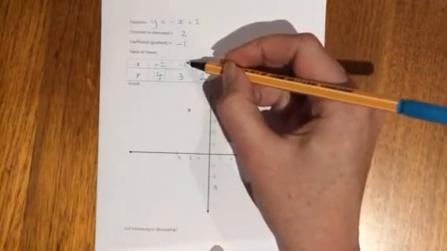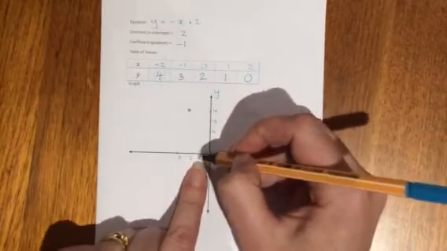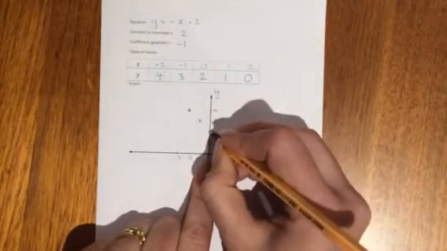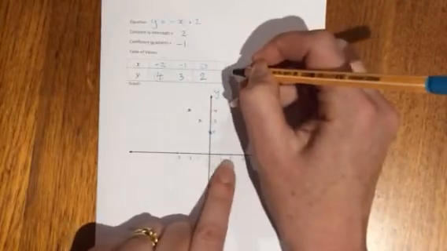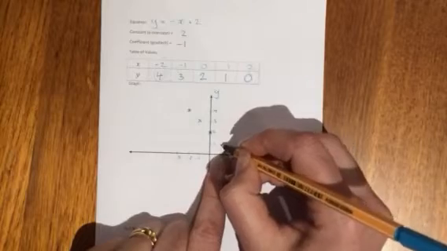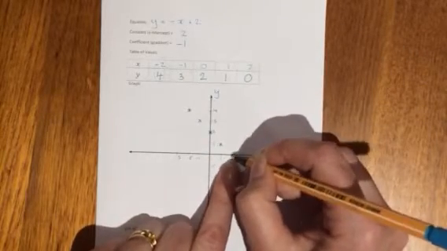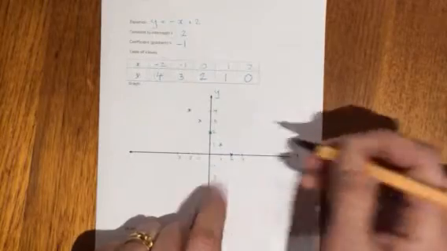This point here, I've gone back 1 and up 3. This one I've gone across 0 and up 2. Here across 1, up 1. And this one across 2, but then not up and down, staying at 0.